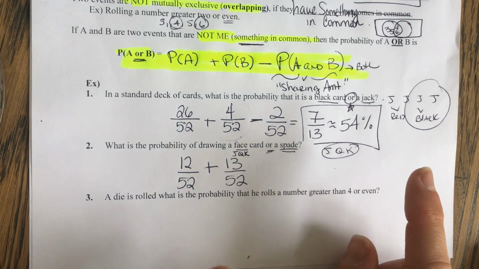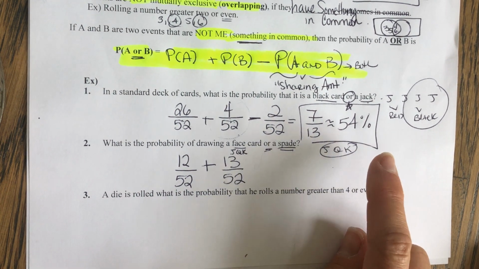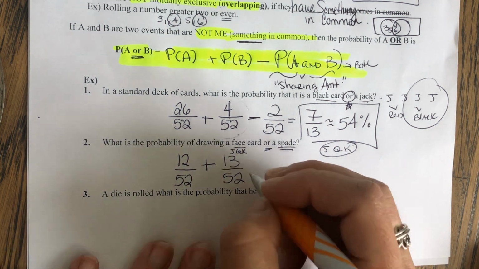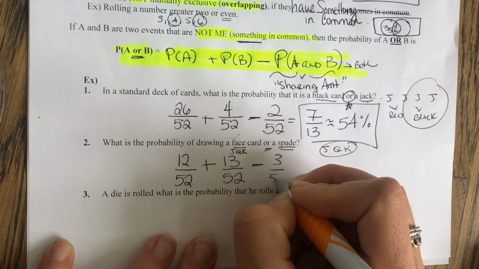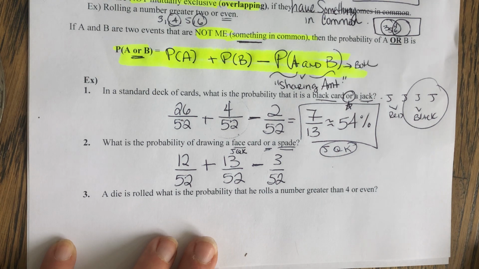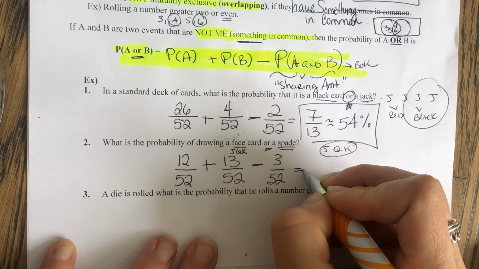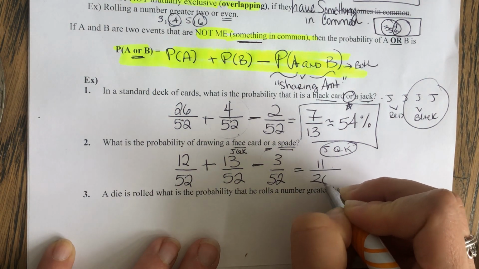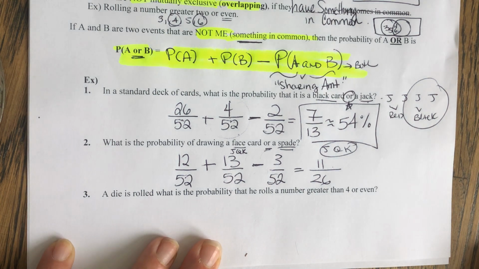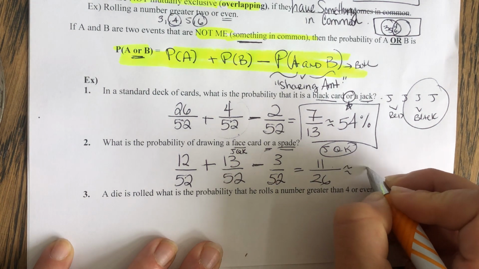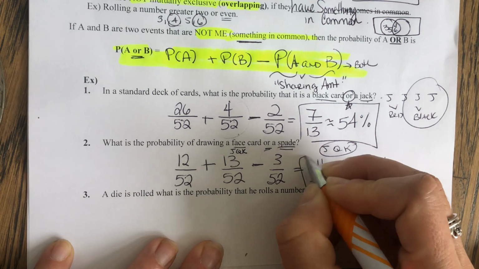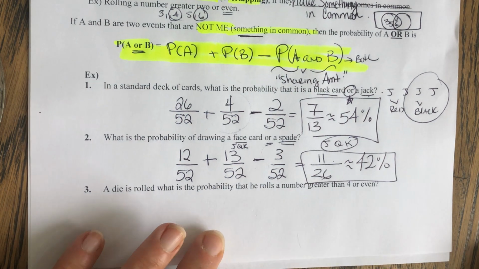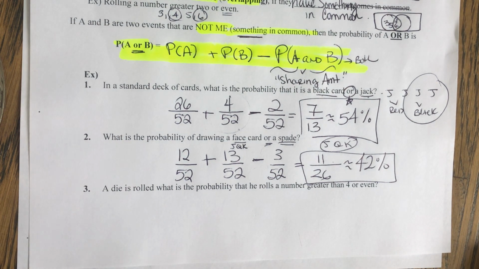Because you have jack, queen, king for the spade, jack, queen, king for the diamond, and so forth. So you have to minus the 3, the overcounting. They're a little hard. You do need to think about this. Put this in your calculator. You get 11/26, which as a decimal is about 42%. A lot of times with cards, I leave it as the fraction, but I just want to give you guys both.